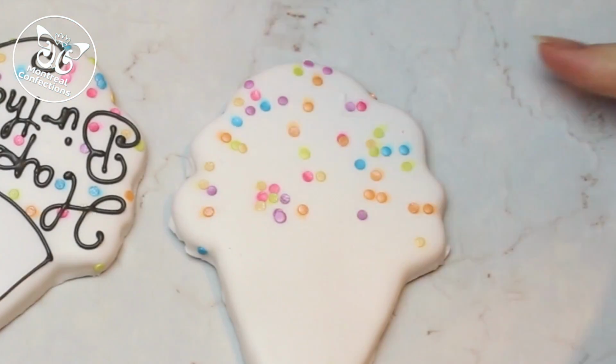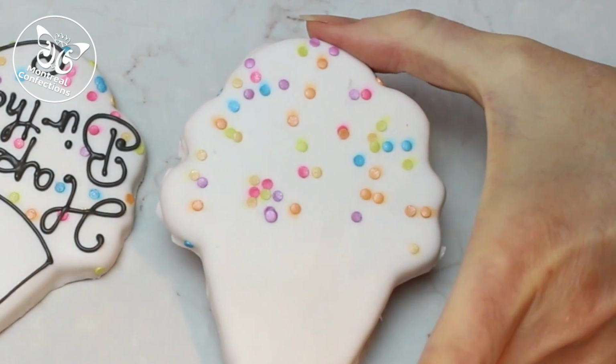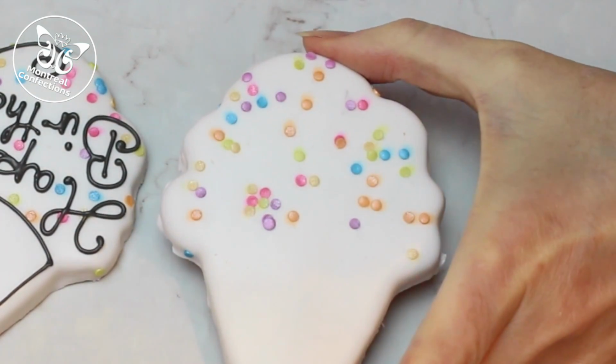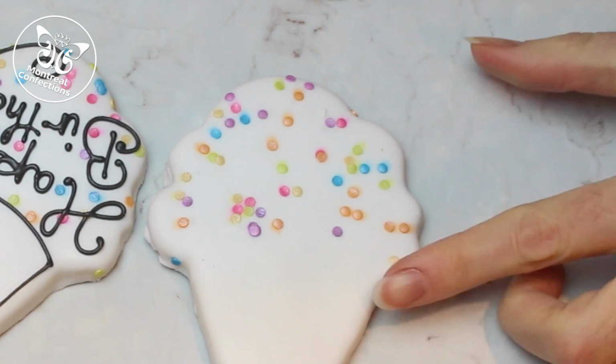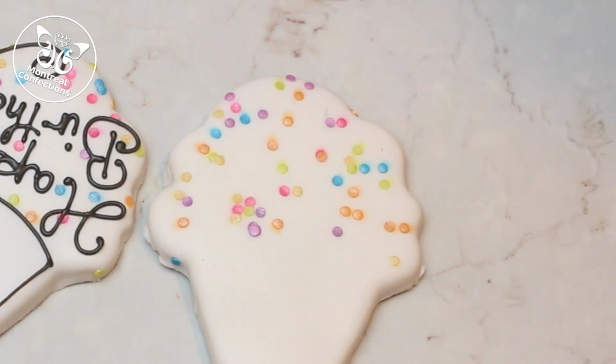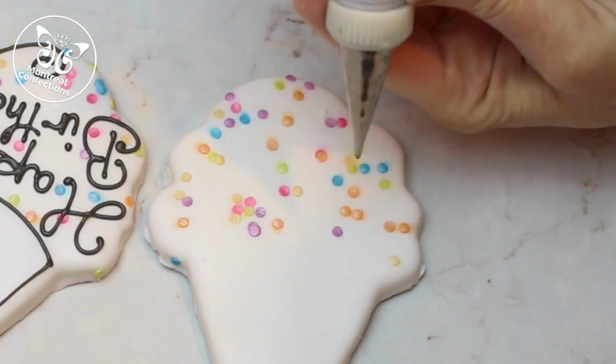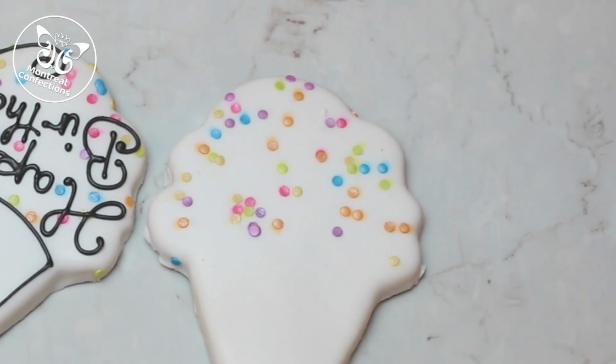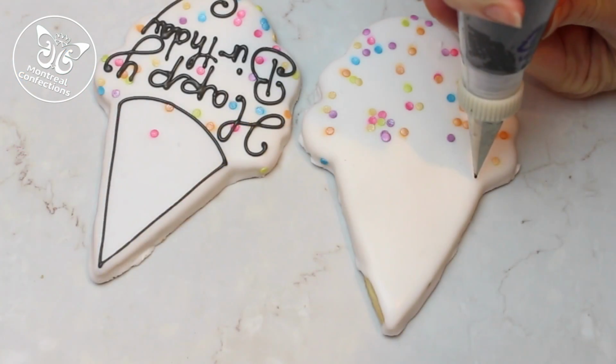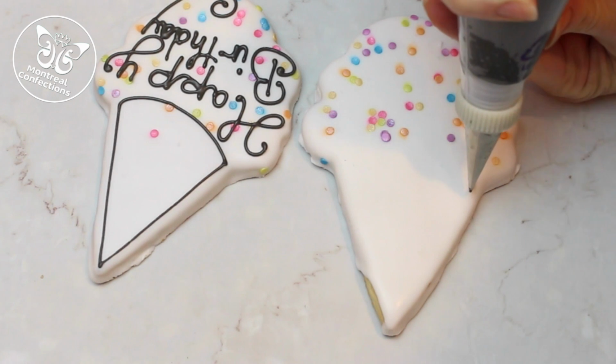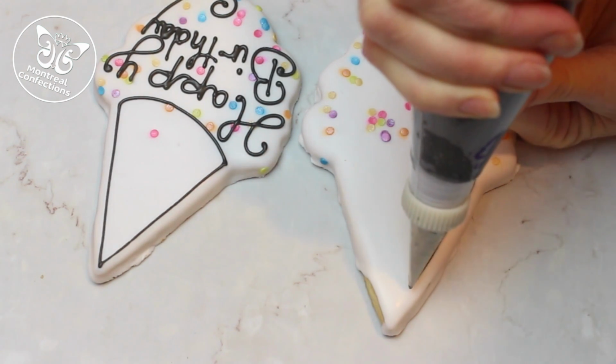I'm a little disappointed with my sprinkles. I put them on yesterday, and I don't know if the camera can see it, but they're actually bleeding in my icing, and the icing dried very quickly. That's kind of disappointing because my black icing isn't even bleeding. So yeah, that's kind of a bummer when the sprinkles bleed.